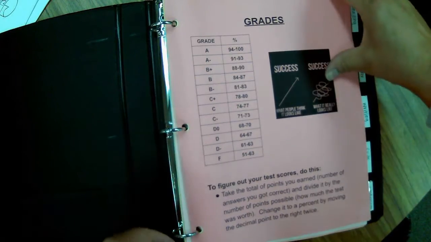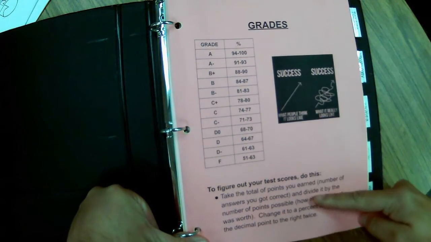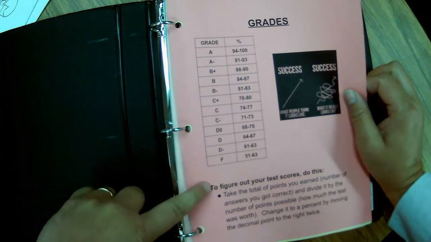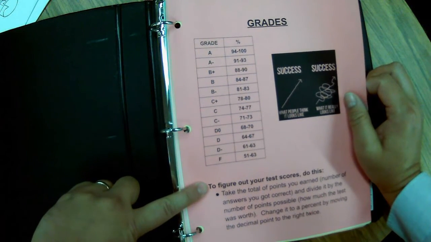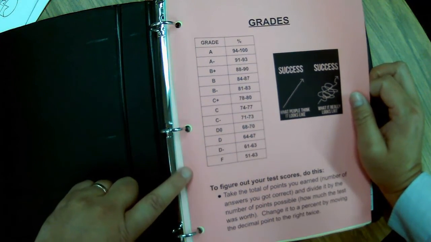So we begin at the very front of our binder, before any of the tabs, with our grades sheet. It just gives us some information about the grades and even how to calculate your grades. If you know you got like a 12 out of 13, for example, you can calculate that percentage grade.